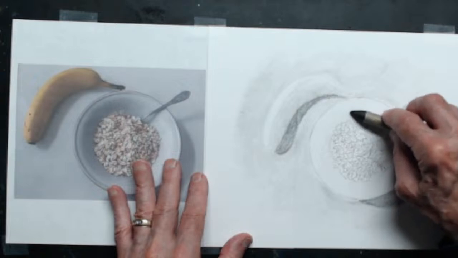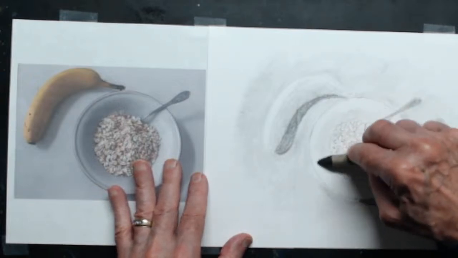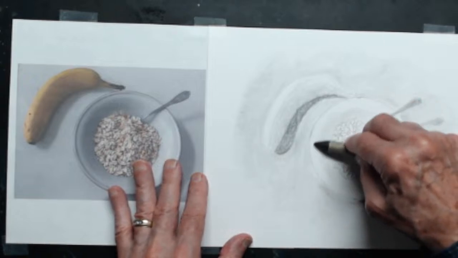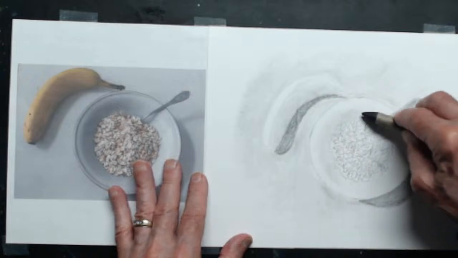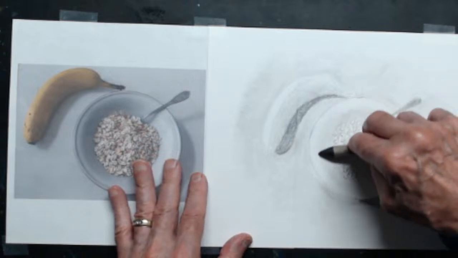Okay, now I'm going to go inside the bowl. It's a little bit darker over here on this side. Now I'm starting to form this bowl so it has a little dimension to it. So this shadow will add the dimension of the bowl. The outside edge is higher up than the bottom.